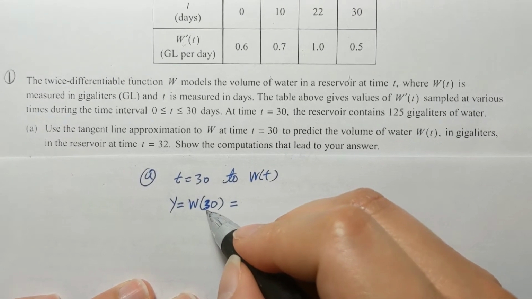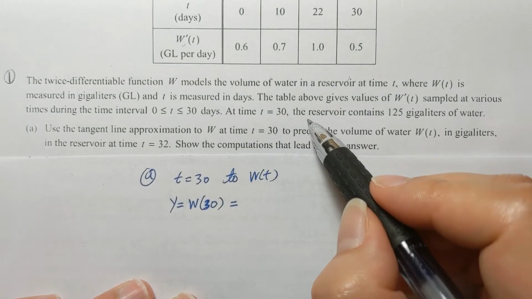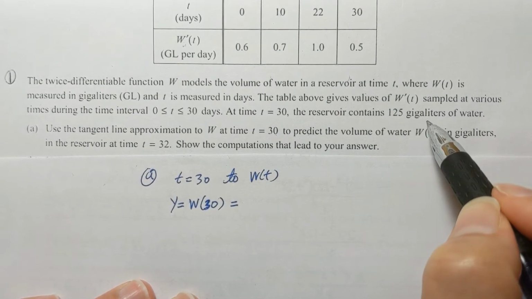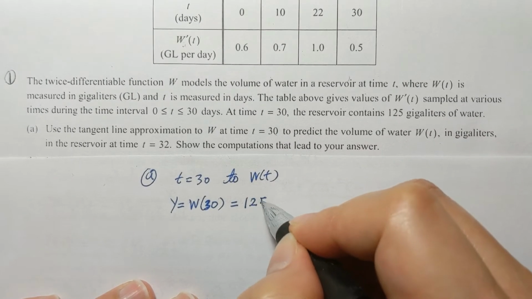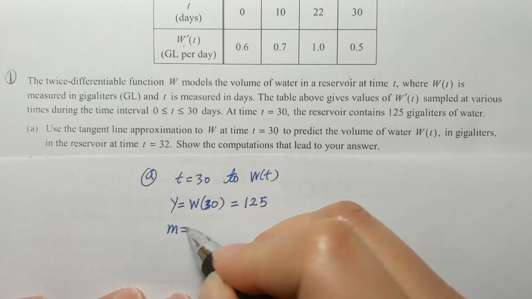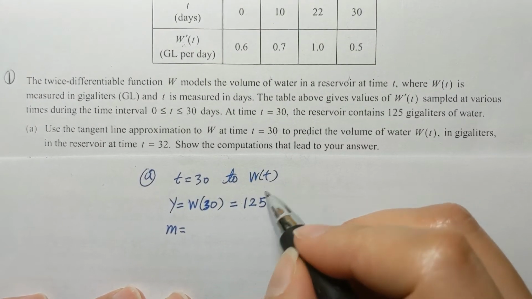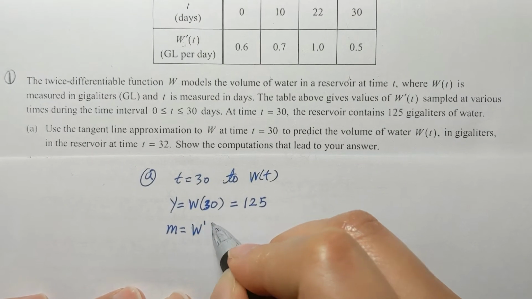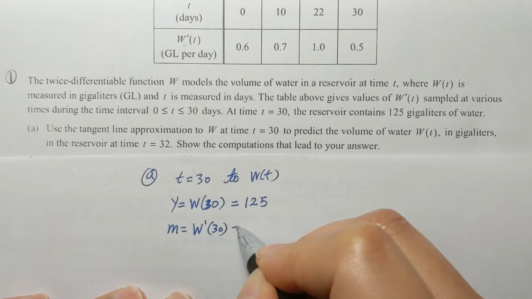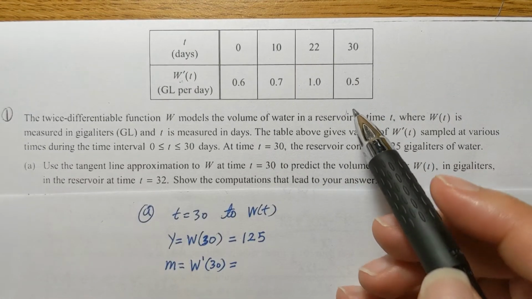Now W of 30 equals how much? The question said that at t equals 30, the reservoir contains 125, so you get 125 GL. And then m also relates to this function, so m equals W prime of 30. We find W prime of 30 from the table, and we got 0.5.